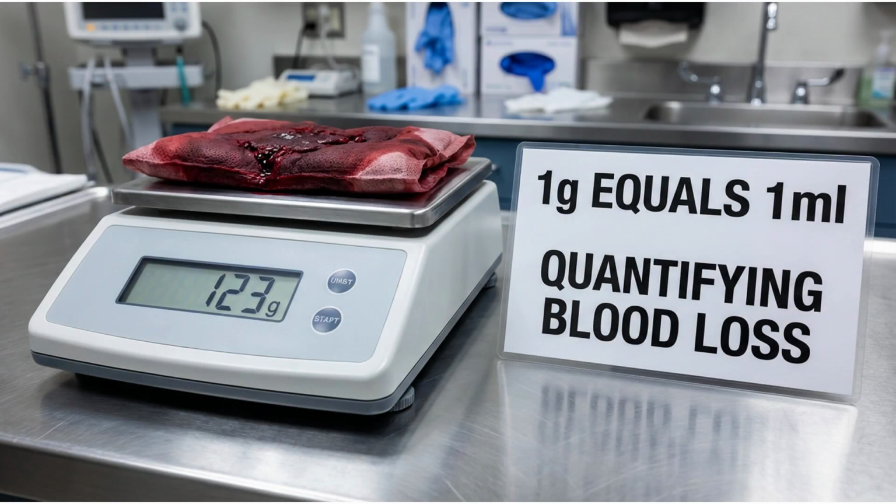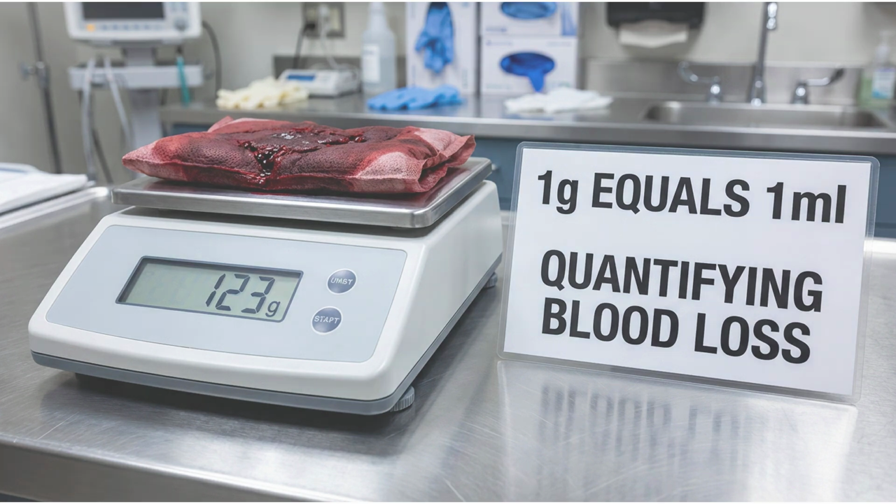To ensure accuracy, blood loss must be quantified rather than estimated. This is achieved by weighing all saturated materials, including pads, drapes, and sponges. The clinical standard follows a simple conversion where 1 gram of weight equals 1 milliliter of blood. This objective measurement provides a clear trigger for intervention and helps the medical team track the severity of the hemorrhage.